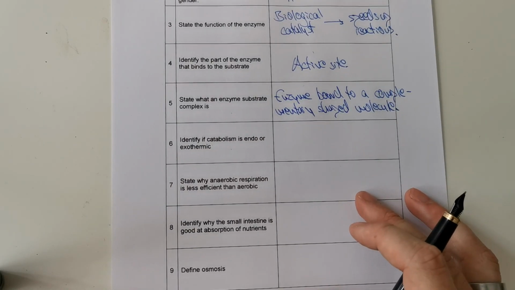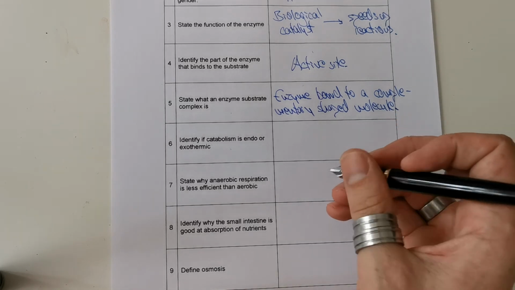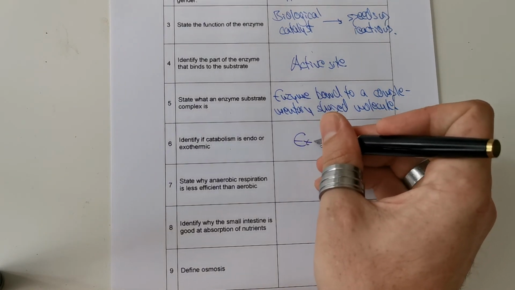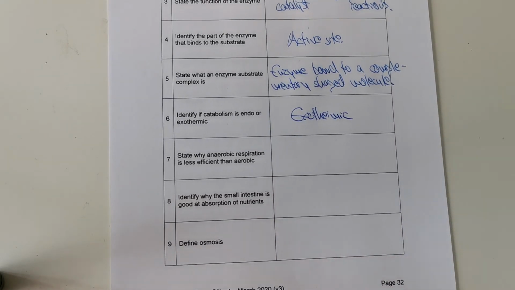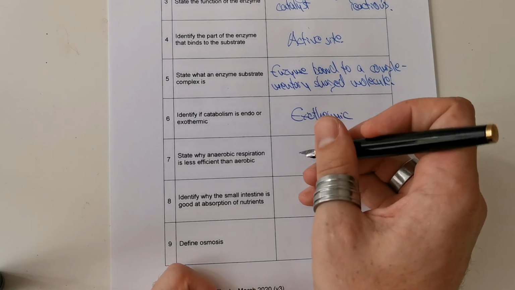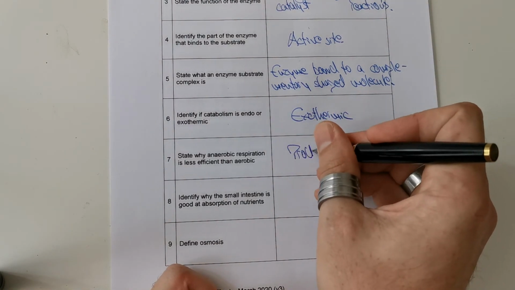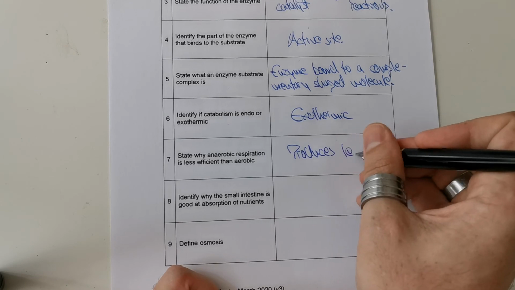Now, identify if catabolism is endo or exothermic. Remember? Exothermic. Why is anaerobic respiration less efficient than aerobic respiration? Produces less energy.